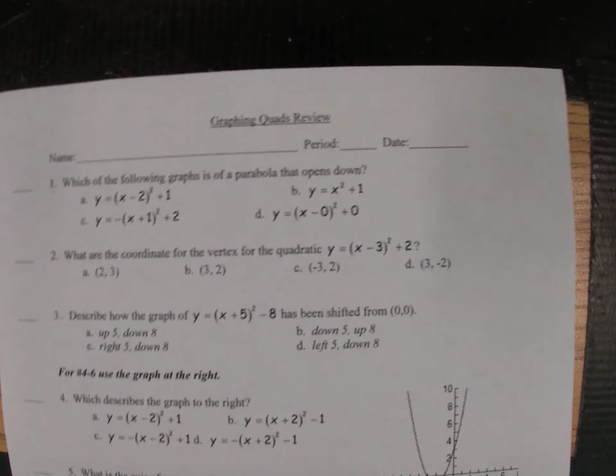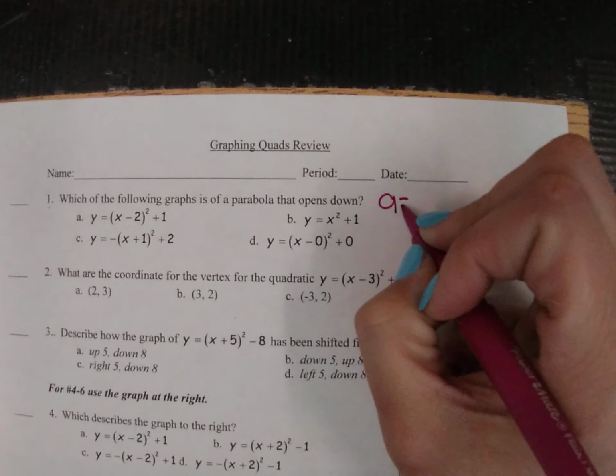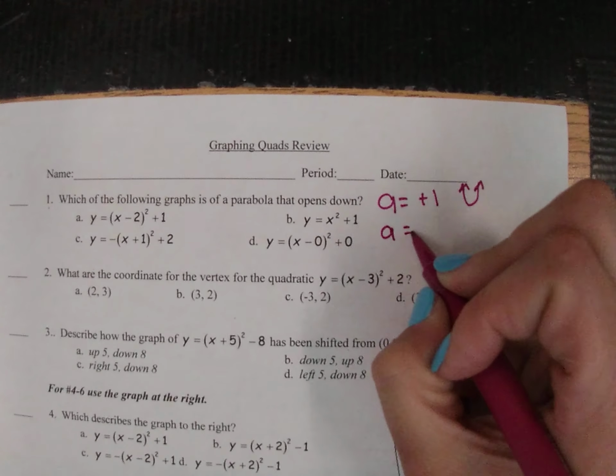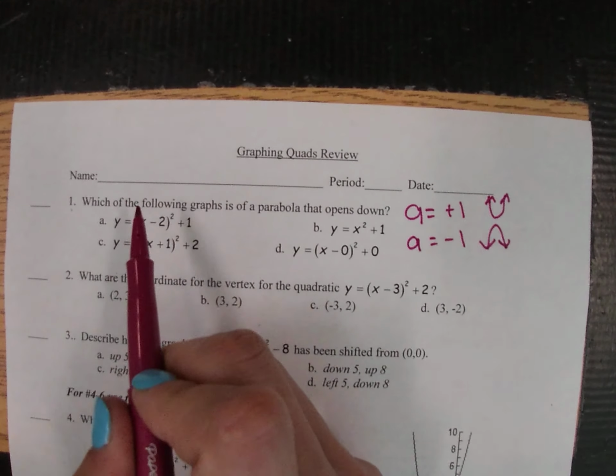Number 1, which of the following graphs is a parabola that opens down? Remember, we always decide if a parabola opens up or down by the A value. If A is +1, then it will open up like a bowl. And if A is -1, it will open down like a hill. So A is always the number in front of the parentheses.